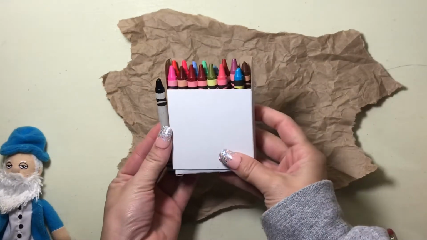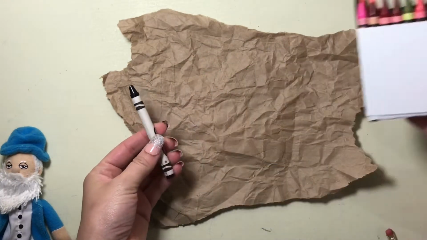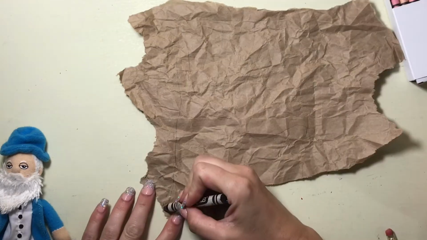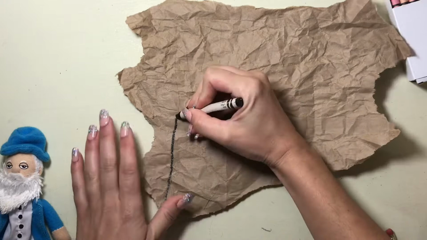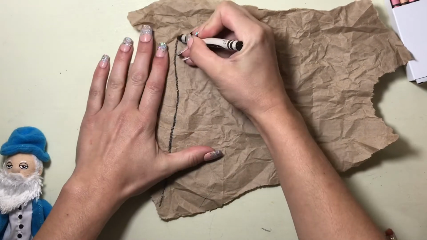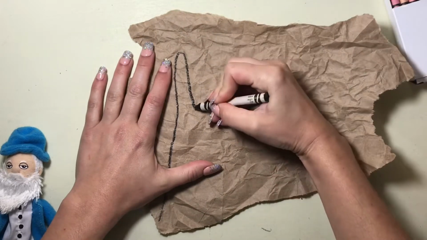The next step is to outline the hand. Use a dark colored crayon. I'm choosing black for this outline step. Trace all the way around the hand over the pencil line. Go very careful.